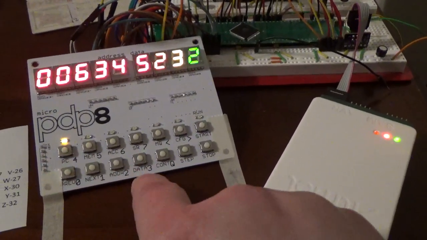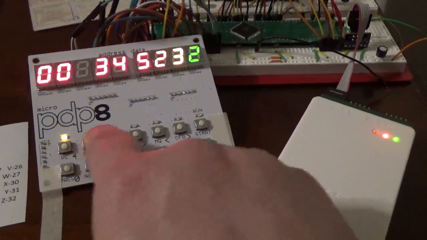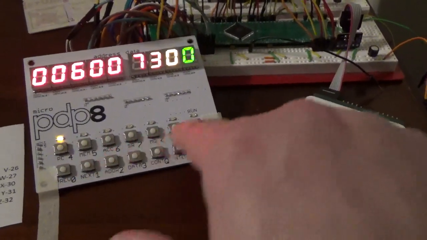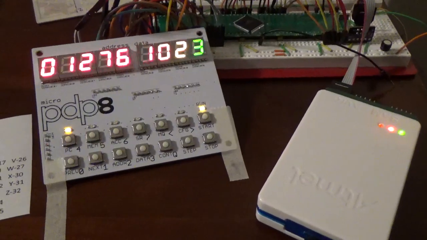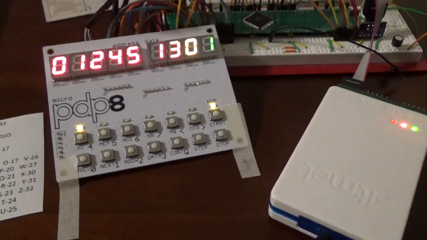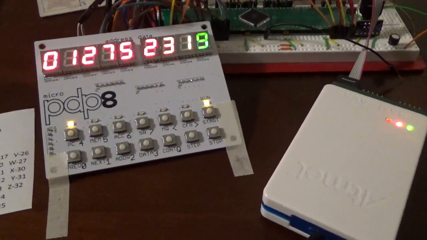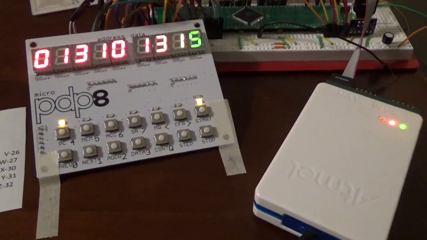I'm going to set the PC back to 600, and I'm going to start this. Okay, so basically now it's running the Enigma code in a loop where it's not stopping between characters. It's just running and running and running. So you can see that it's running.